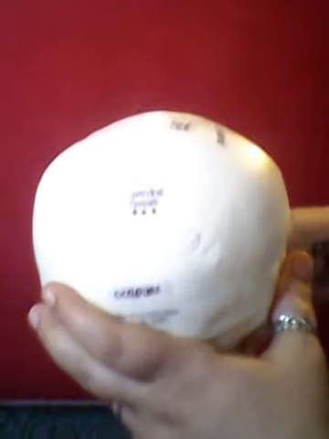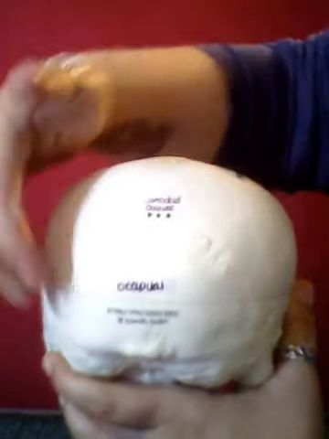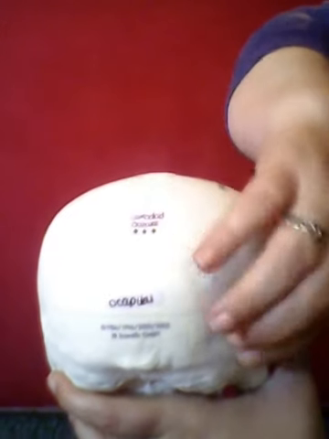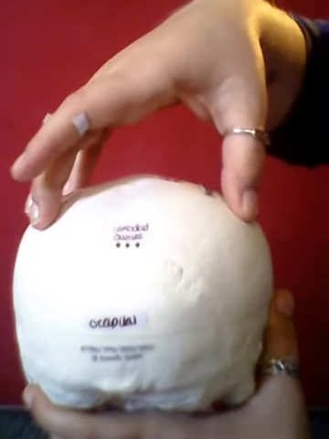There are several sutures that bind the skull together. The first one is the lambdoid suture. It is found in a horseshoe shape right here, and it divides the occipital bone and the parietal bones.